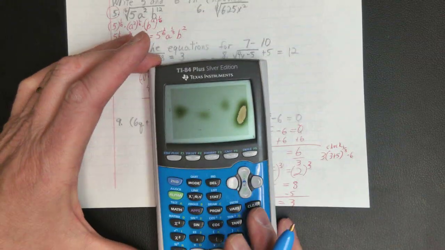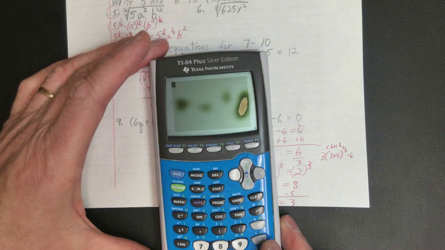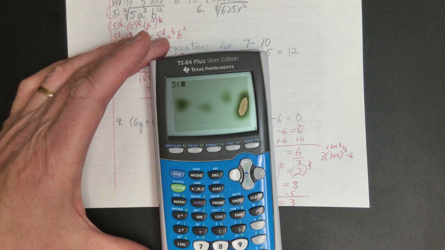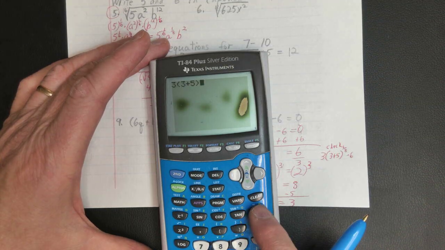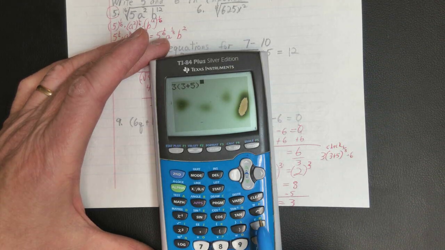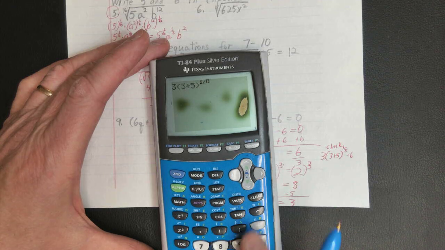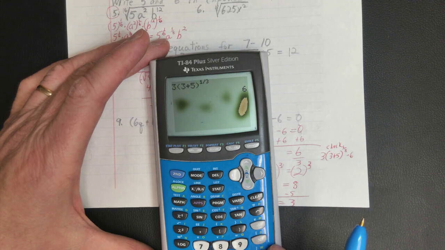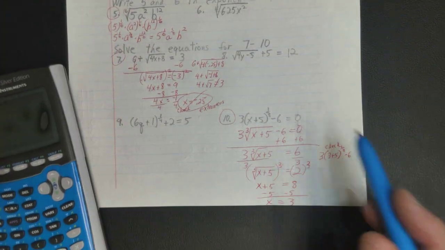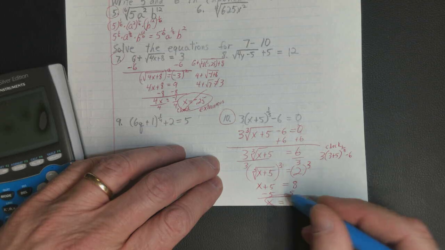And I'm going to check it on the calculator. I'll put 3 paren, 3 plus 5, because I don't know that's 8, to the power, that's this button right here, of 1/3. So I take 1 divided by 3. That is 6. Oh, and don't forget we need to subtract 6. And when we do that, we get 0. And that's what we were after. X equals 3 works here.